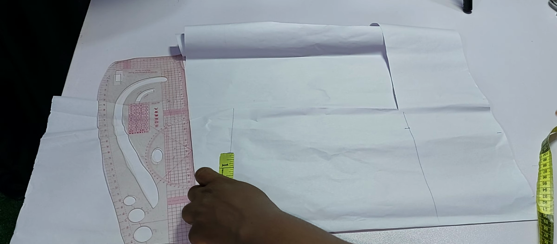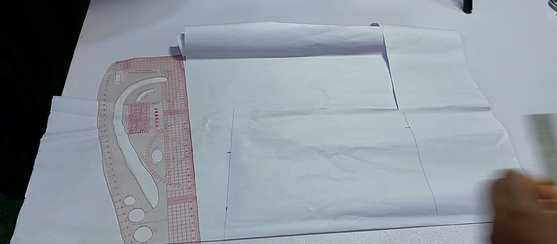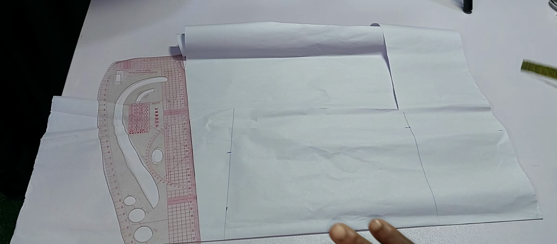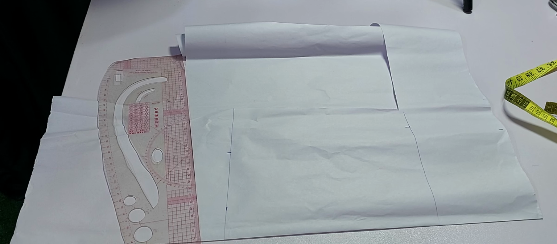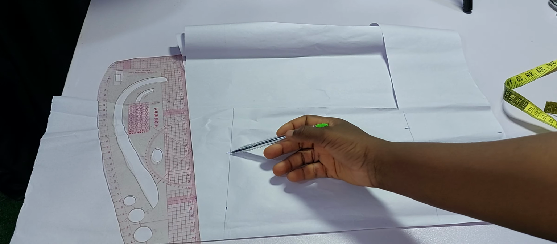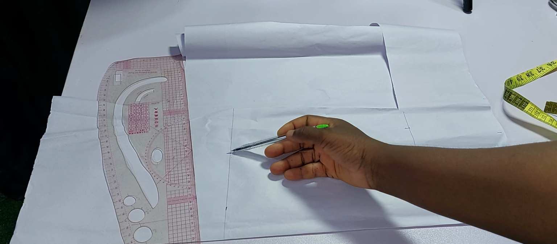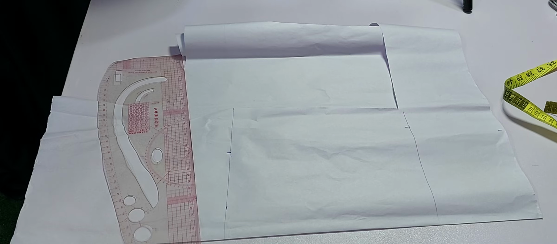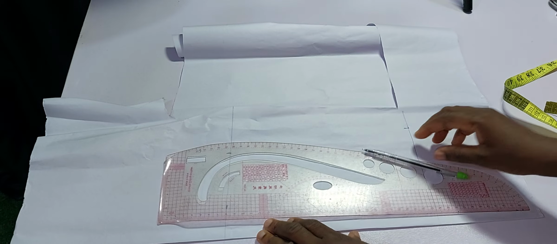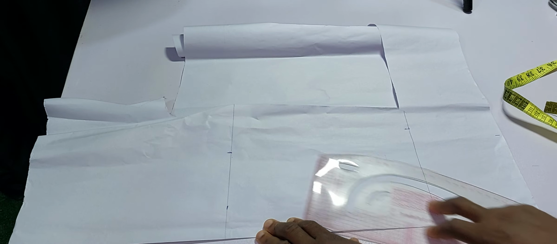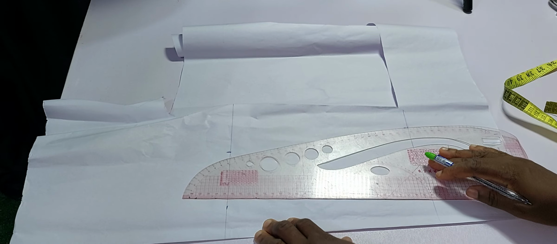5 inches. Okay. So now it depends. This is the standard for a pencil skirt. If your client wants it fitted real pencil kind of, you can go in by either 1.5 or 2 inches. So that's how you do it. So let's join them together.